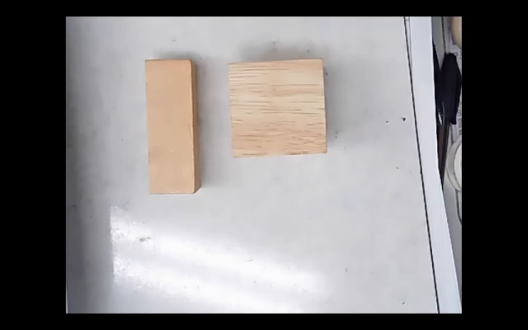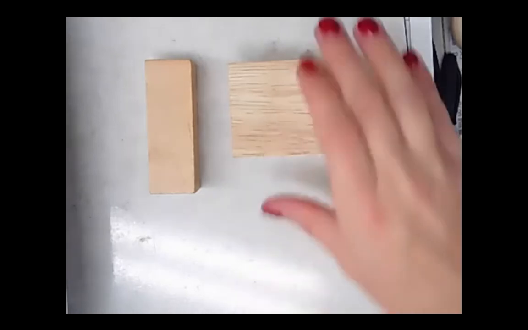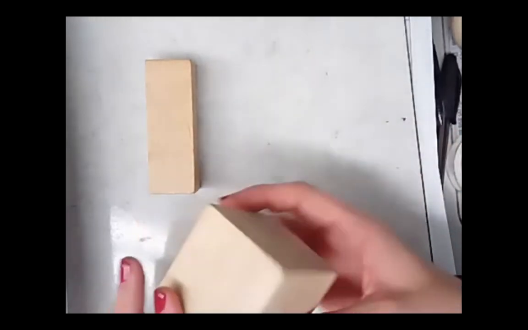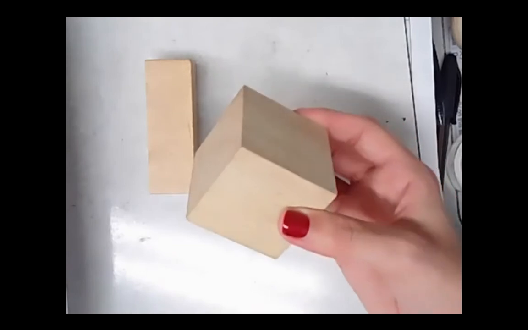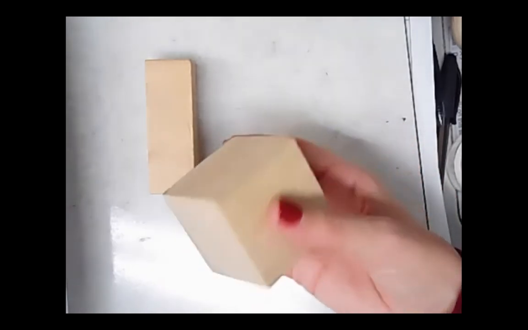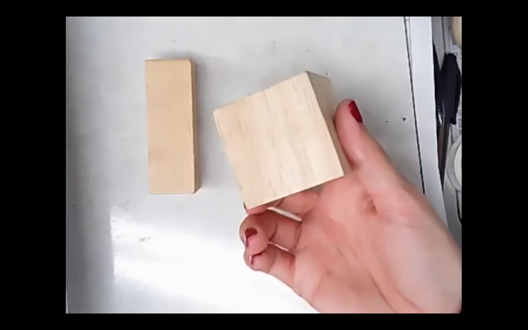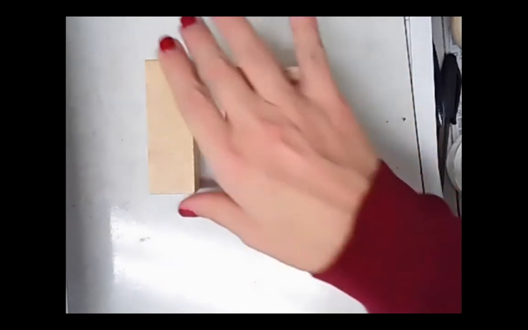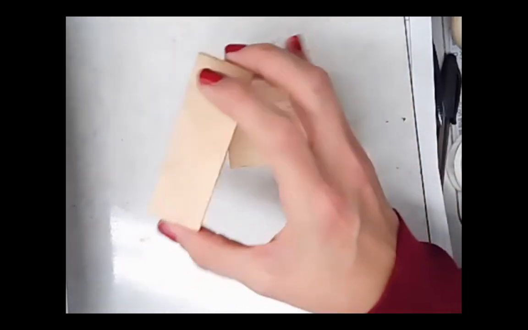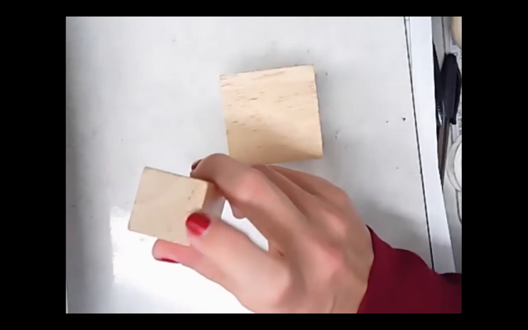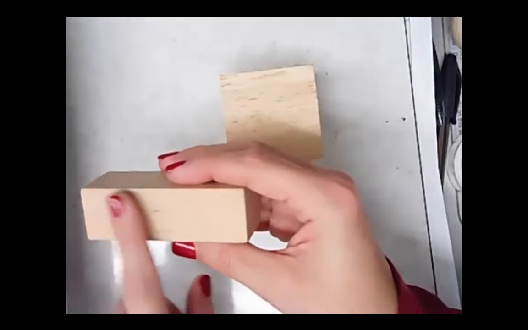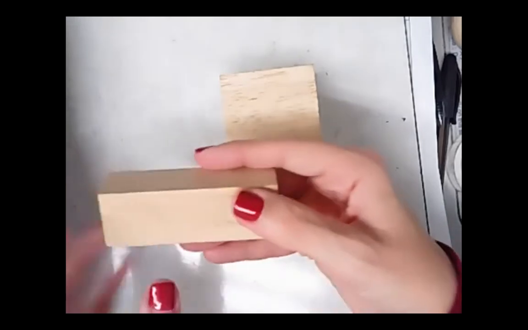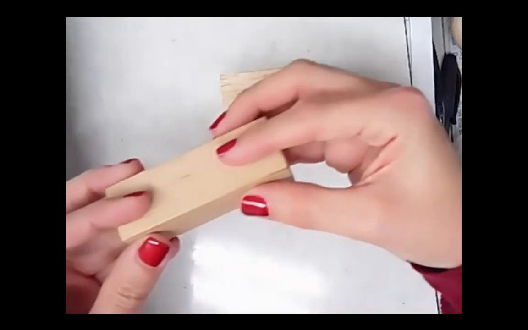I noticed that as well. I noticed that the cube has all square sides that are the same size. All of their faces are equal. But if I look at the rectangular prism, I notice that it has 2 short faces, while the rest of the faces are long. It's like they took it and they stretched it.